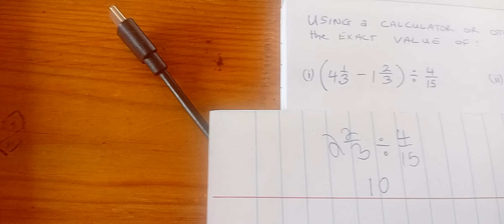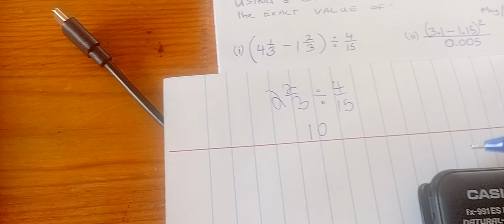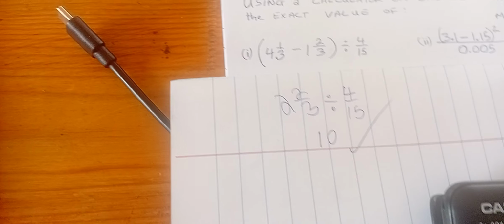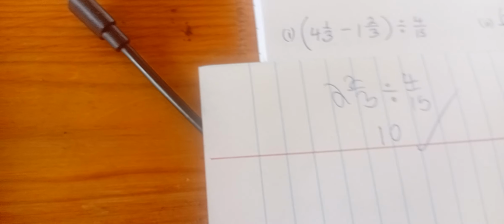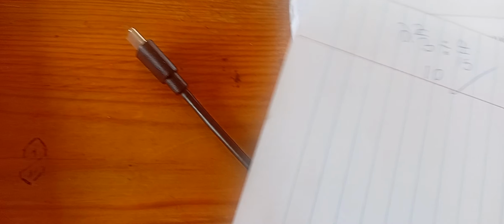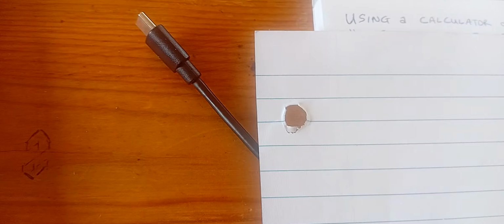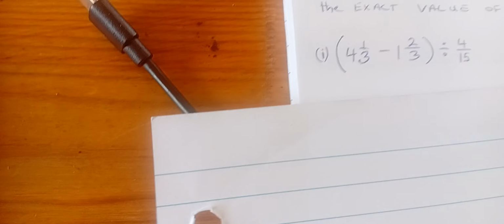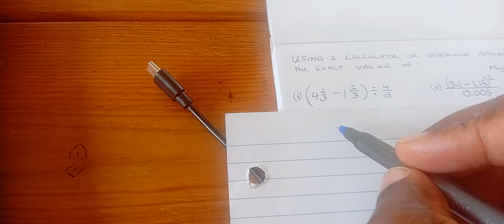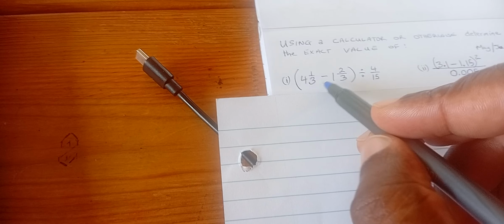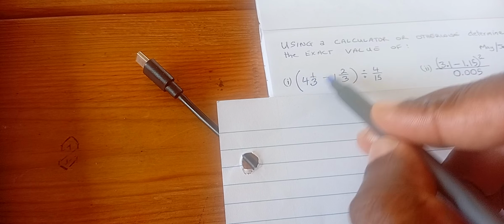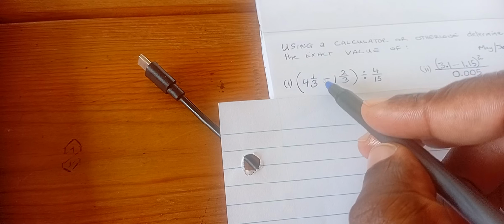If this says using a calculator or otherwise, then we simply do that. All right, so what about without a calculator though? How will we do this? Well, let's look at how we do it without a calculator. Now, without a calculator, we'll just simply do this, okay? I'm gonna convert into an improper fraction. I think it's much easier using improper fractions.